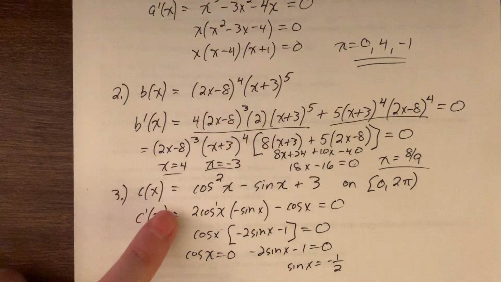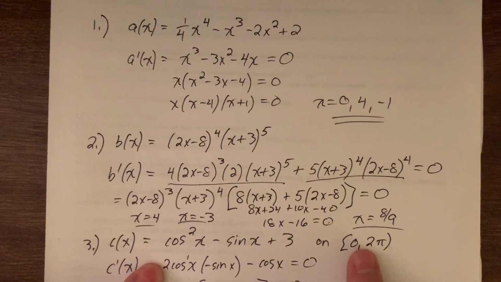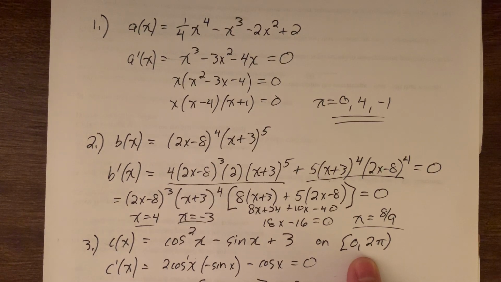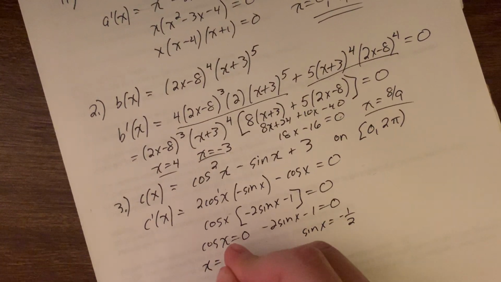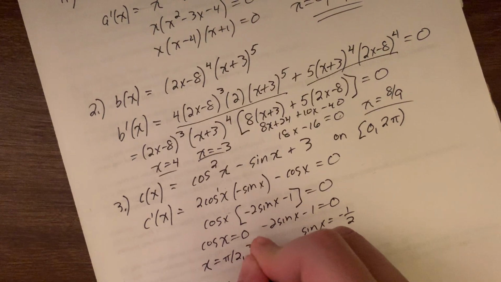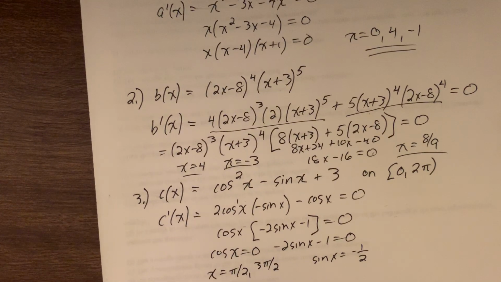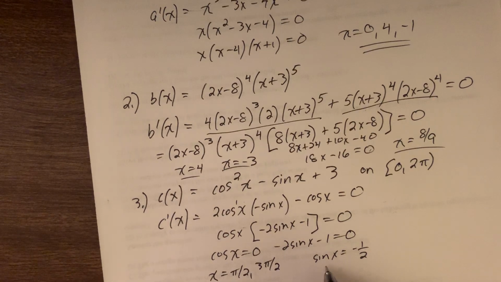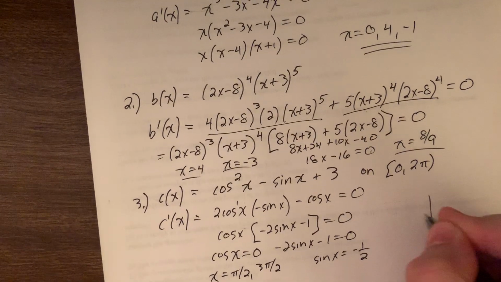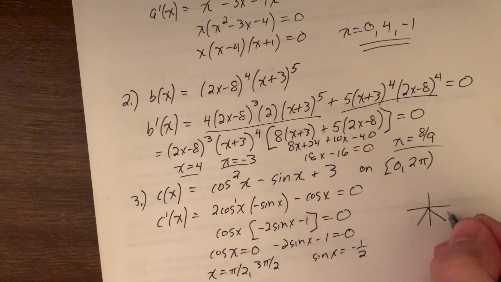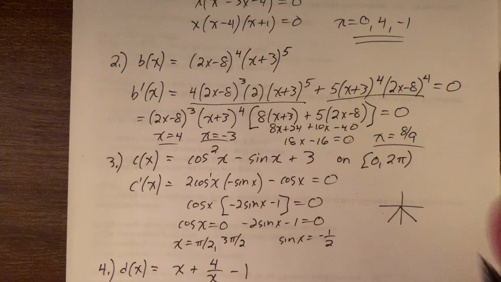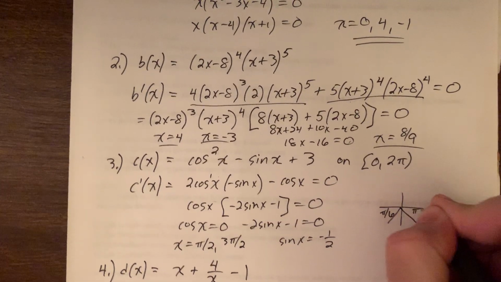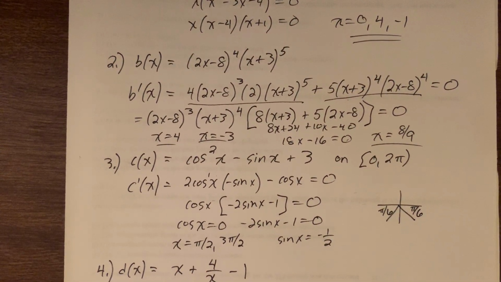And as we've said, anytime I give you trig equations, I would also give you this restriction. We'll only look one loop around the unit circle. So what angles does cosine equal 0? Well, it equals 0 at 90, which is pi over 2, and at 270, 3 pi over 2. So there's 2 answers. When does sine x equal negative 1/2? Well, sine is negative in the 3rd and 4th quadrants, and sine is 1/2. That occurs at a reference angle of pi over 6, or 30 degrees.